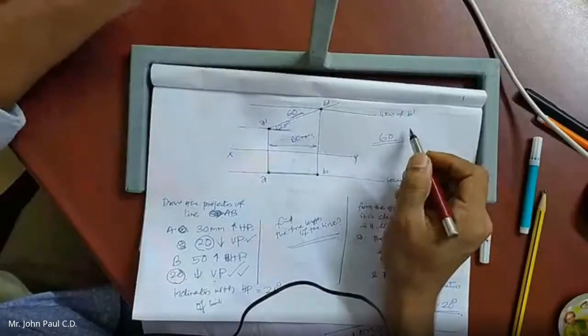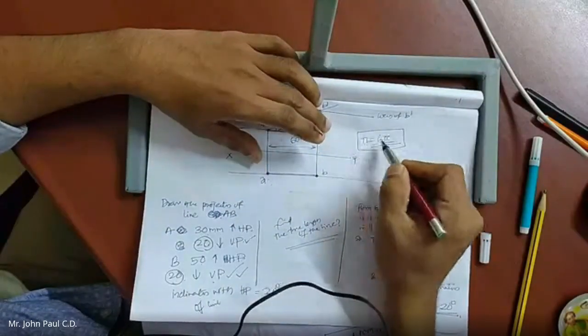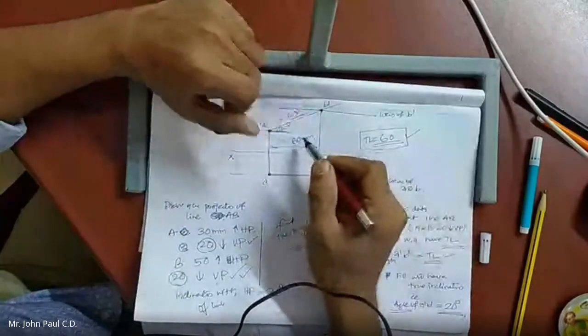So that was the answer that you have to write in a box. The true length is equal to 60. That is the answer. That should be there in your answer. Now this distance is 55, right?